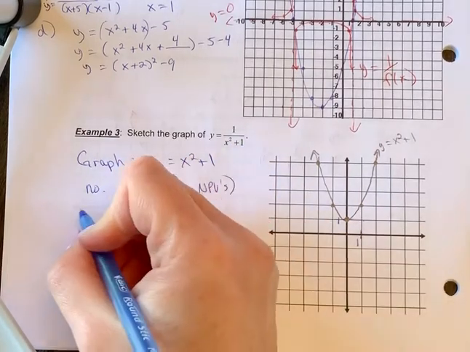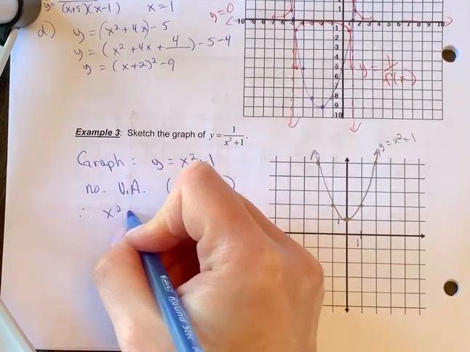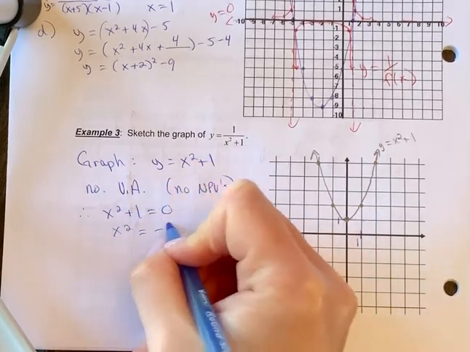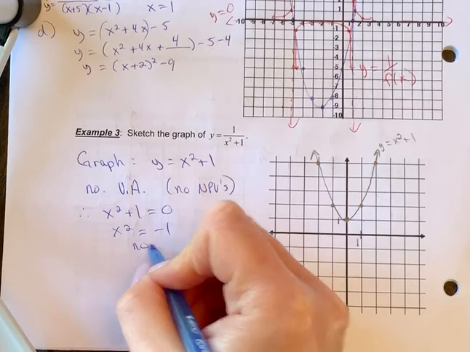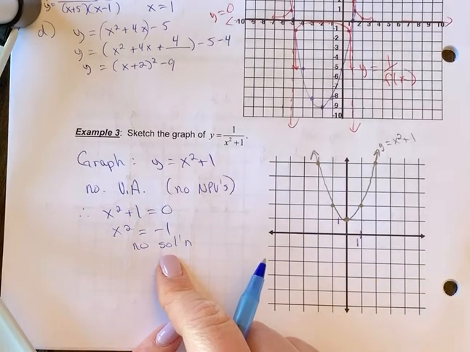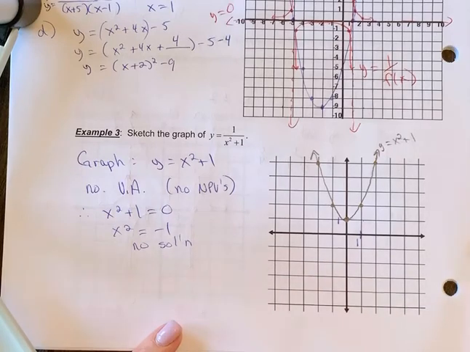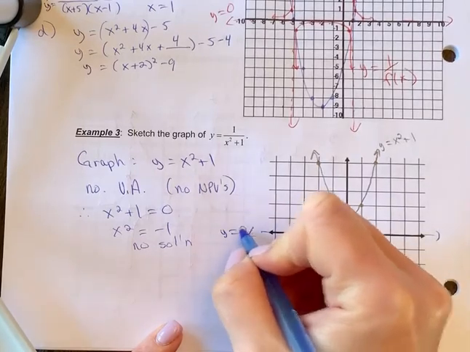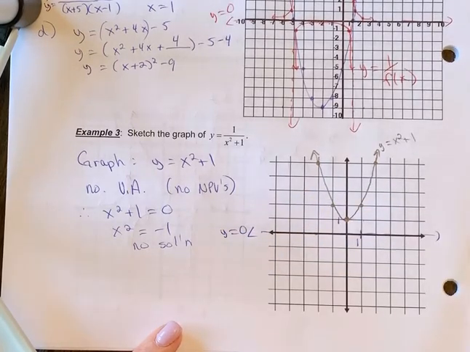If you tried to solve for the denominator, you'd get x squared equals negative 1, which means you cannot go further. So you're not going to be able to solve for that. So that's what happens here. So we have no vertical asymptotes. You're still going to have your y equals 0 asymptote there. So your graph will still approach the x-axis.